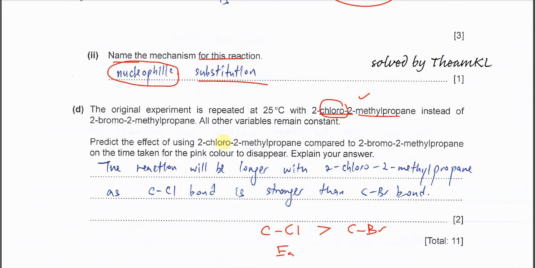So what we can predict is the reaction will take a longer time because the C-Cl bond is stronger than the C-Br bond, higher EA. Okay, that's all for this question. Thank you.